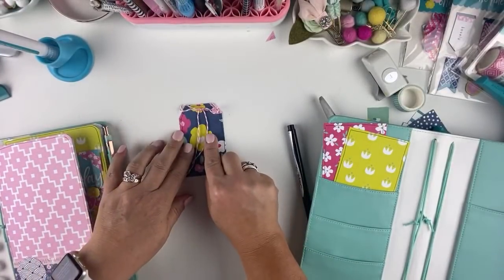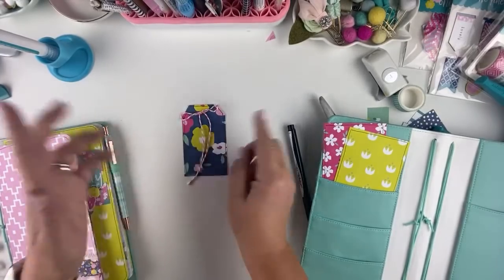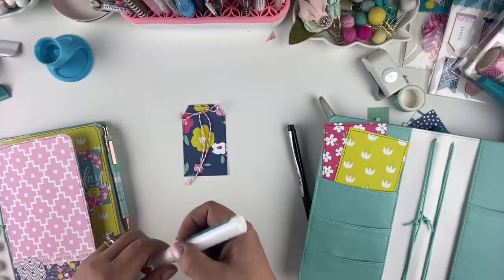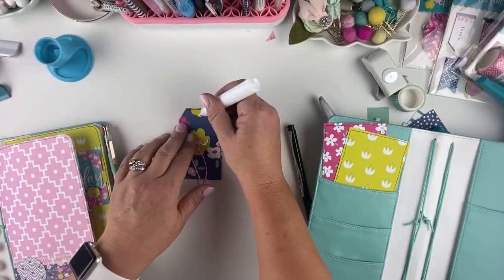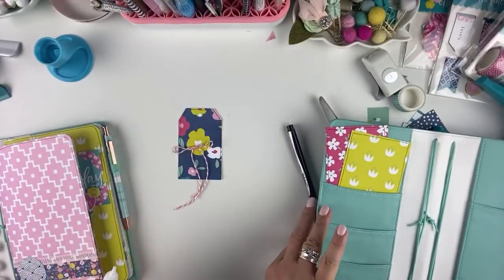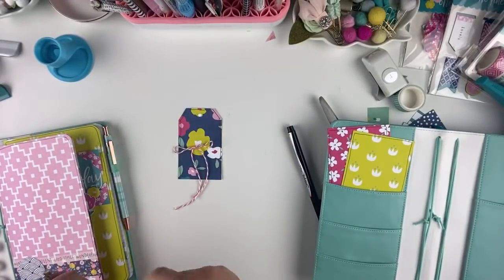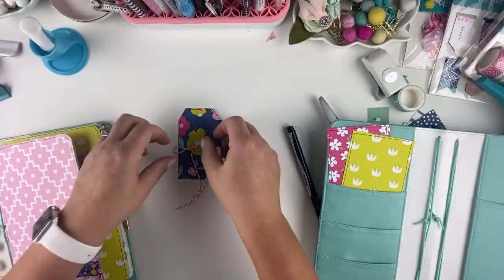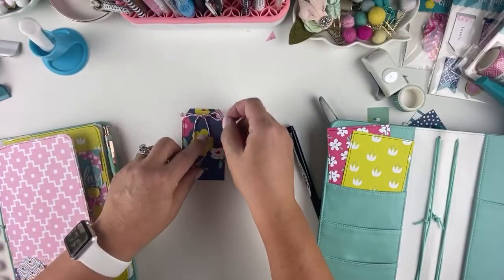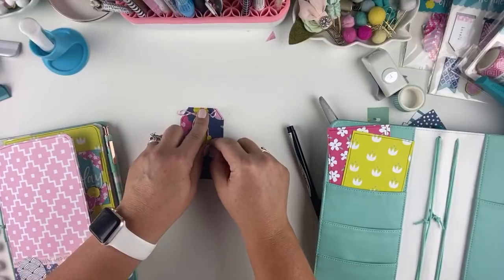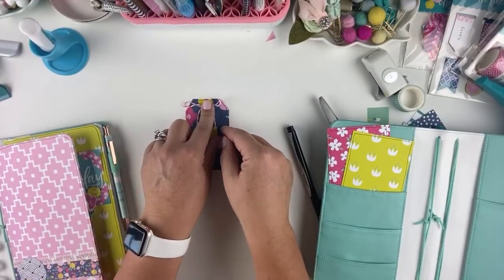Okay, so here's my bow when I do the next tag. Here's my bow, and it just doesn't look very good. First of all, I need to adhere that some way because there's no hole. I'm not tying it through a hole. So here we go, and I'm going to do that. I just need to hold that down for a few seconds.